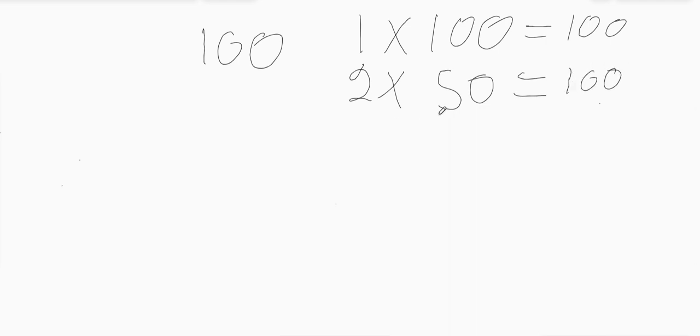Now, this one gets tricky. You got 4, because half of a whole is 50, but a quarter of a whole is 25. This is just like dividing up money.